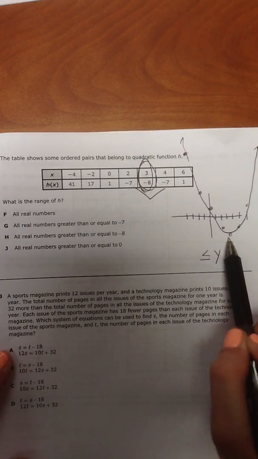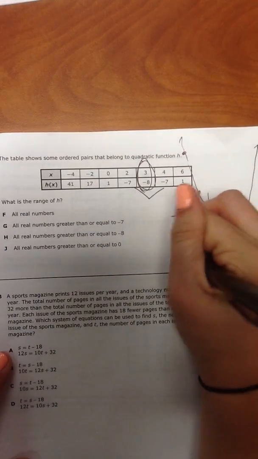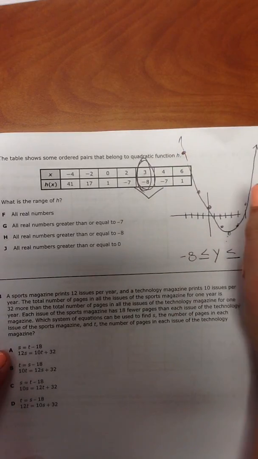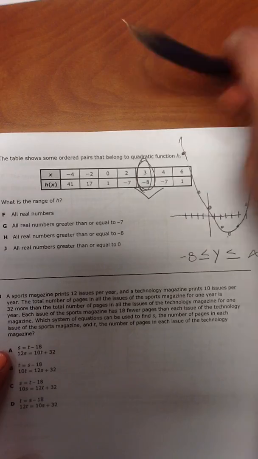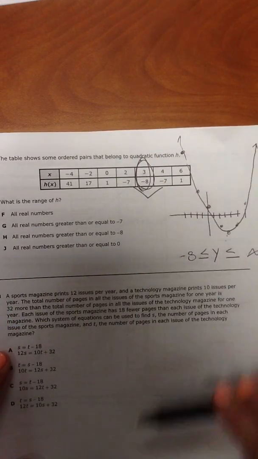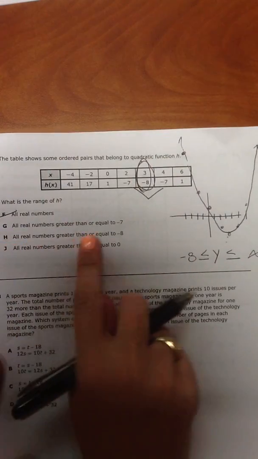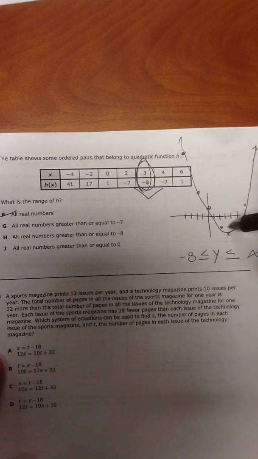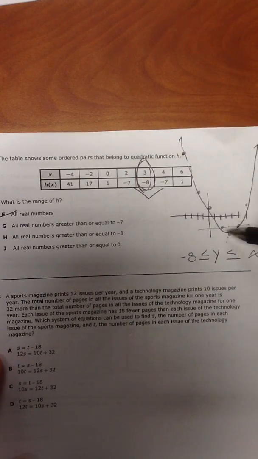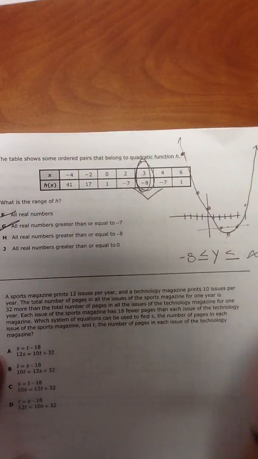My lowest value here is -8. My highest value is infinity. So I know it's everything from -8 and higher. So this is all real numbers, which means all the way down and all the way up. We know that's not good. This one says all real numbers greater than or equal to -7. Well, -7's here, but that means all of these numbers, but it totally missed down here, so that doesn't work.